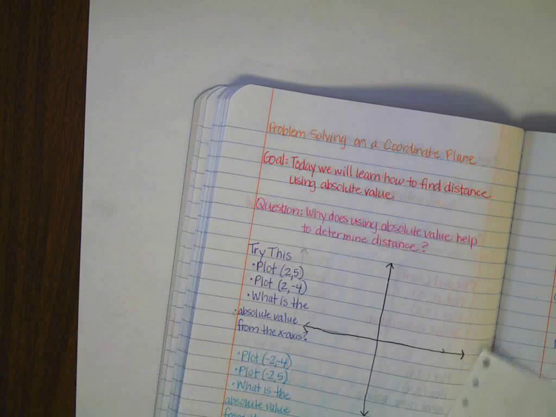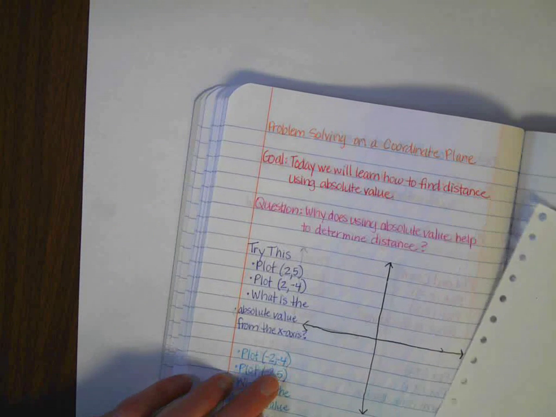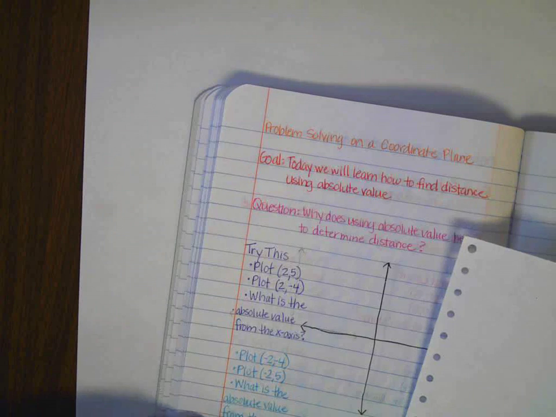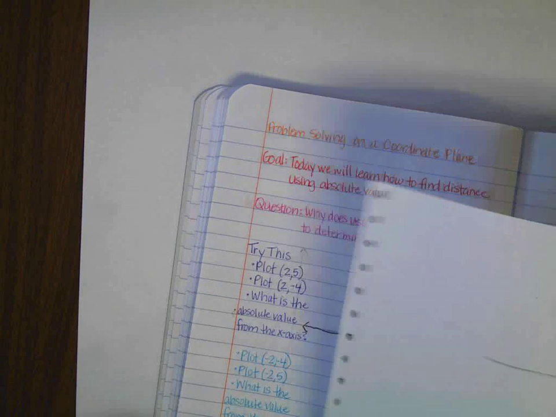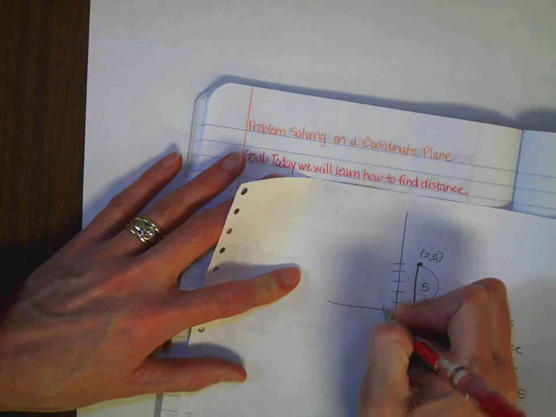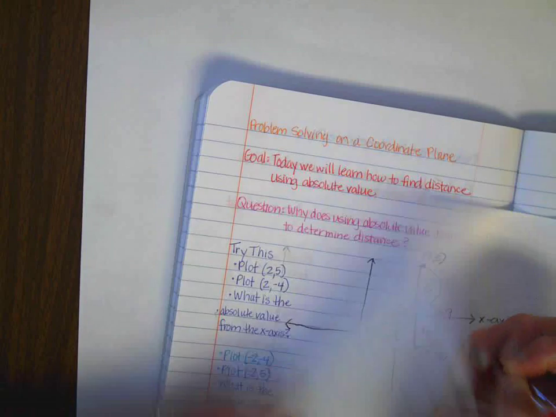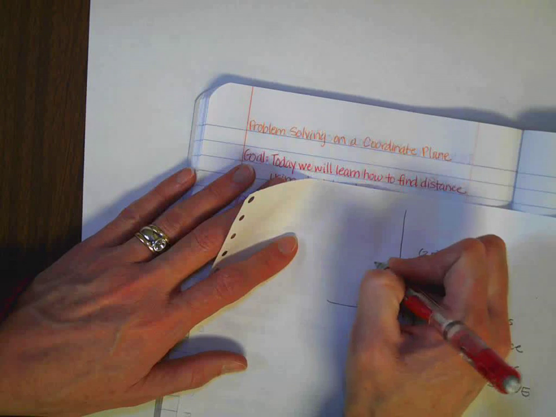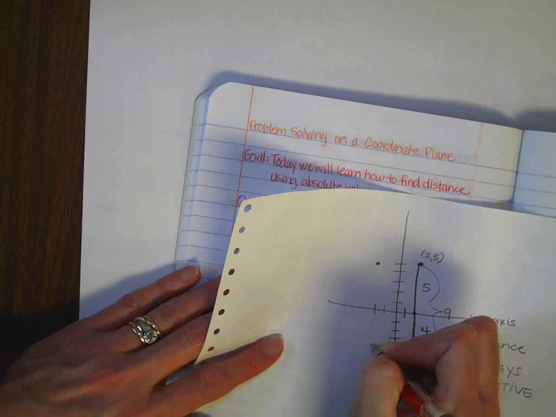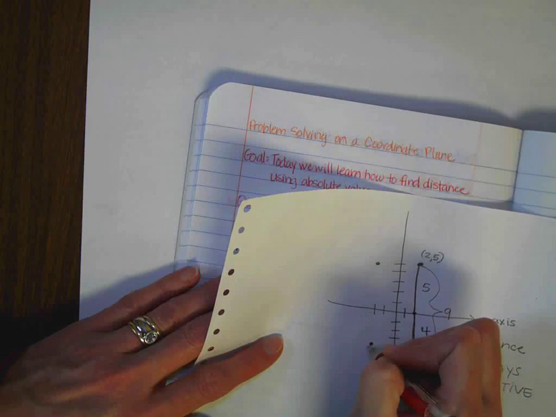Okay, now they want to have us plot (-2, -4) and (-2, 5). What is the absolute value from the x-axis? Okay, so now we're going to do it the other way. So -2, so we go to the left 2, and we go up 5. So that one's about right here. And we go to the left 2, and we go down 4. So that one's about here.